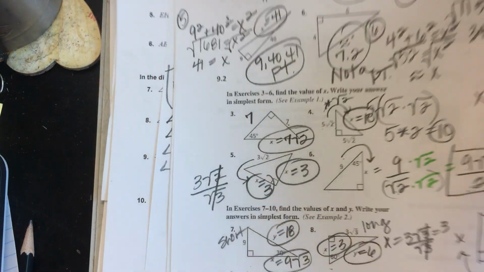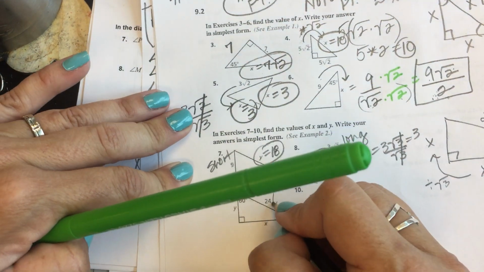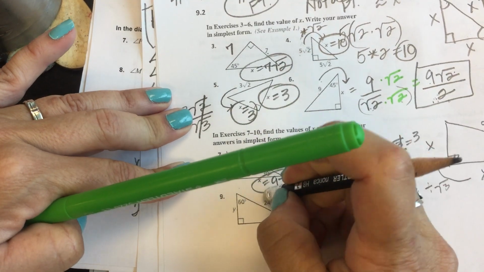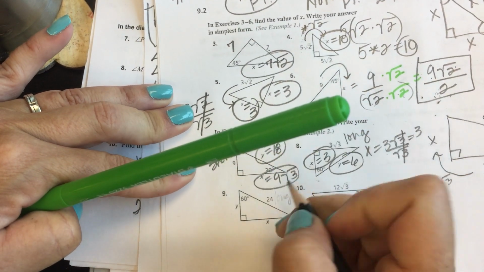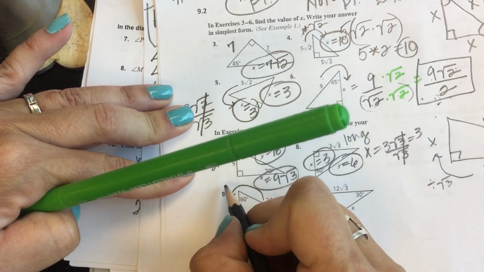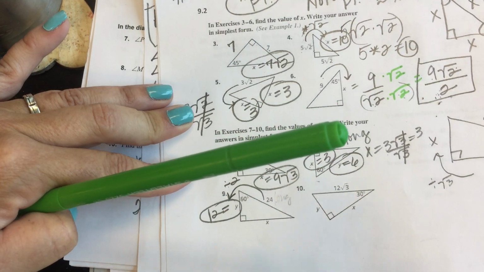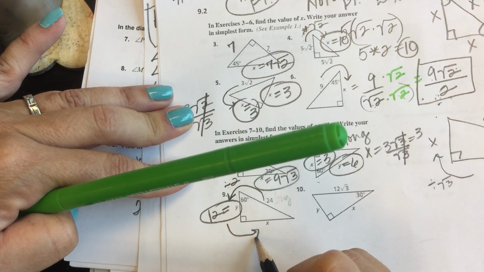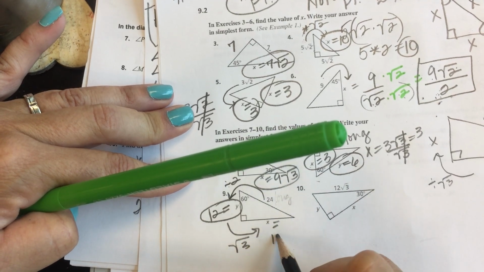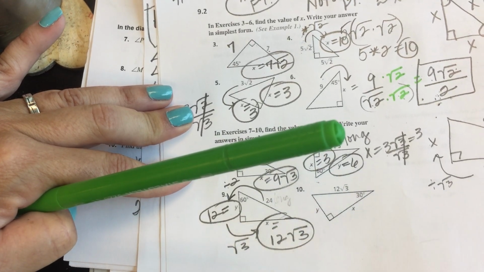Number 9. Starting out with the hypotenuse, I know it is twice the short leg, so if I divide by 2, short leg is 12. Once I know the short leg, I multiply short leg by the square root of 3, and that'll give me the long leg. X is 12 root 3.